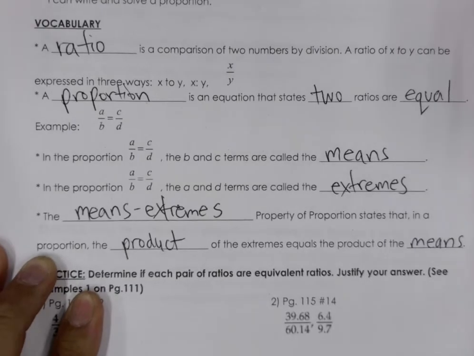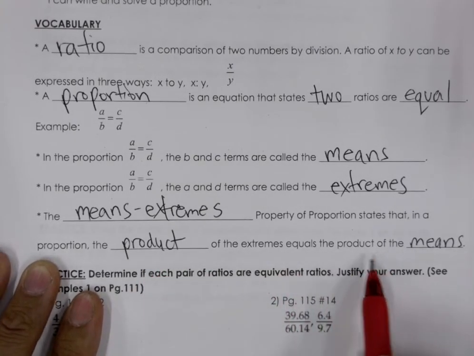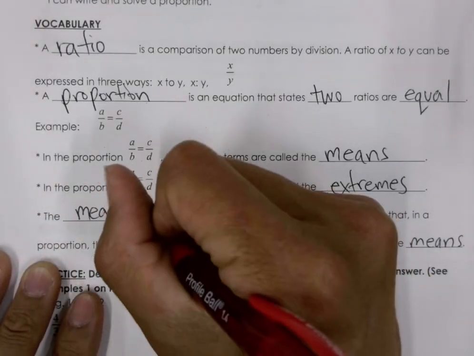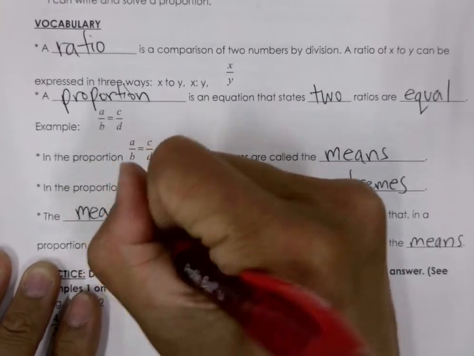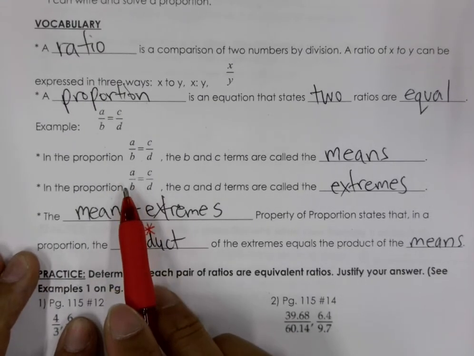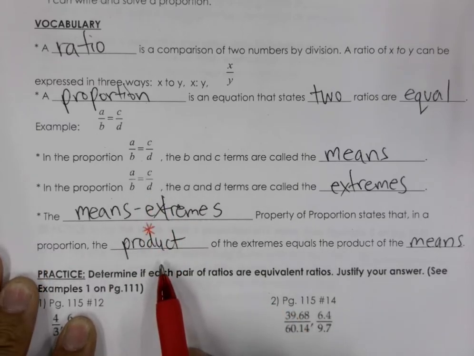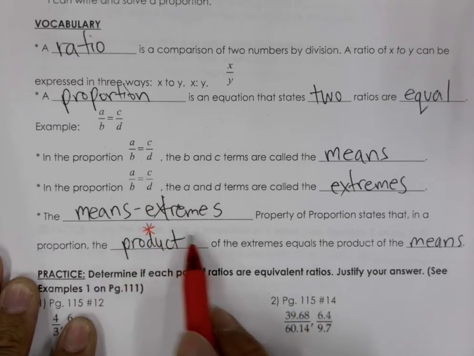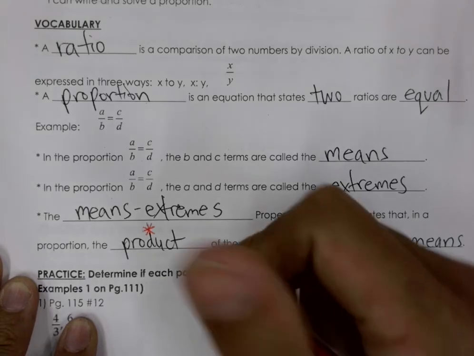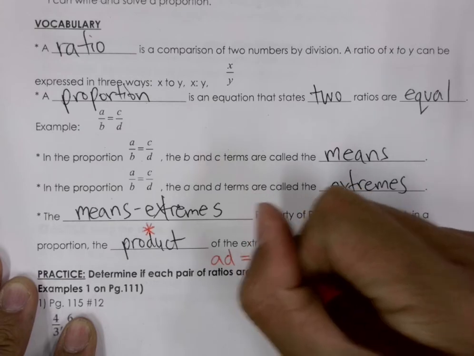So we were just going over how the product would be the multiplication. And so in the example here where we have A over B is equal to C over D, we could use the means extremes property of proportions to state that AD is equal to B times C.